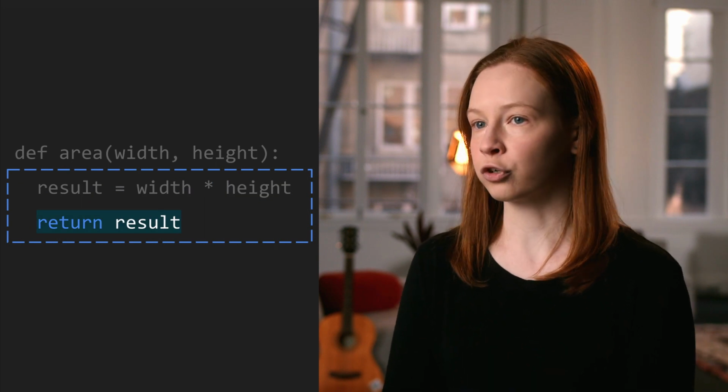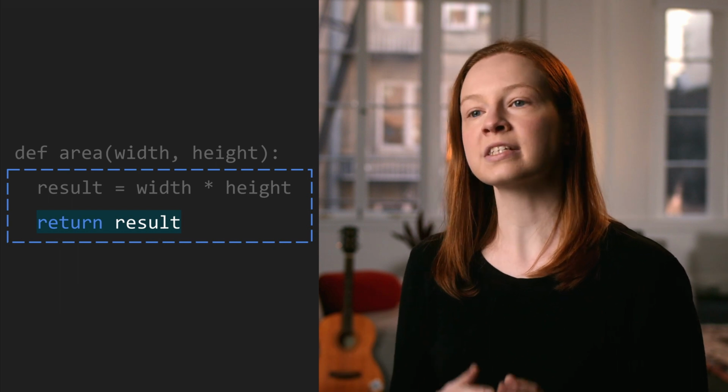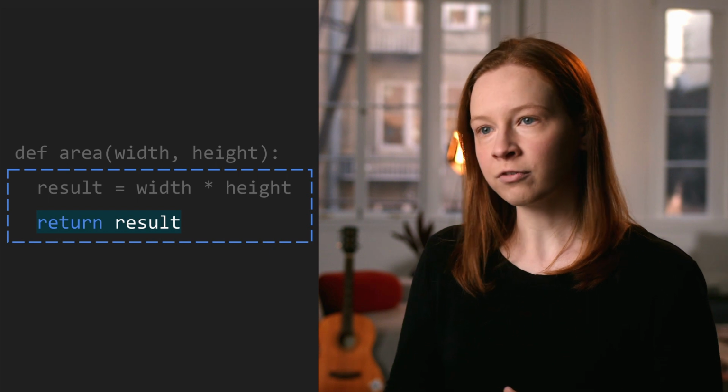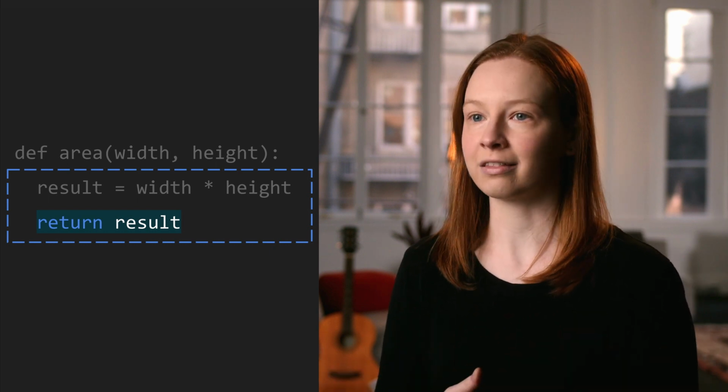Finally, this is a return statement. If your function results in some sort of value, return sends that value to where the function is used. In our area function, we return the results of multiplying the height and the width. Here are all of the parts of a function definition labeled for reference if you want to look back at it later.